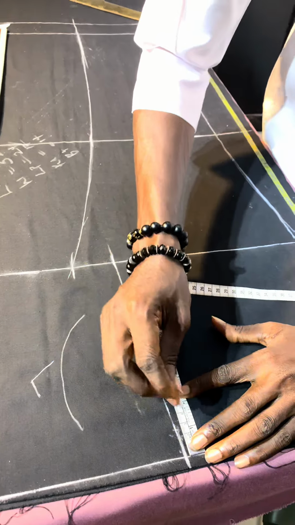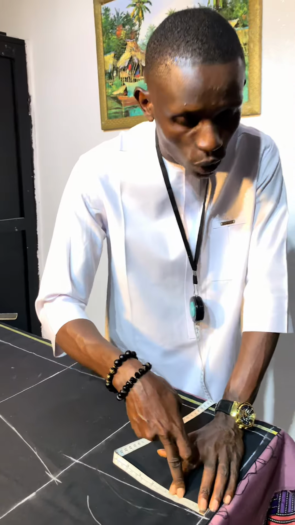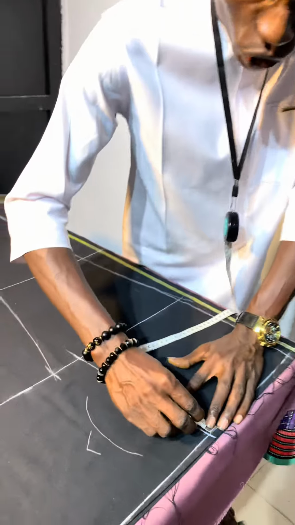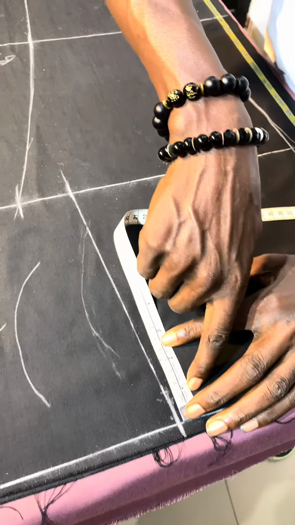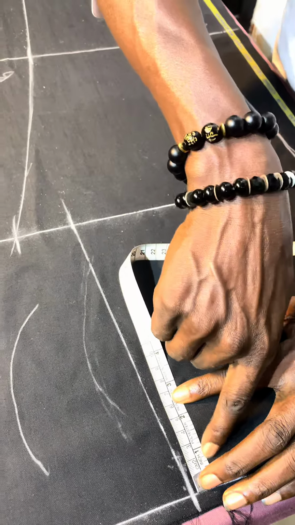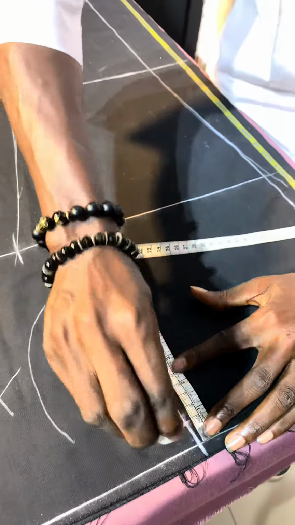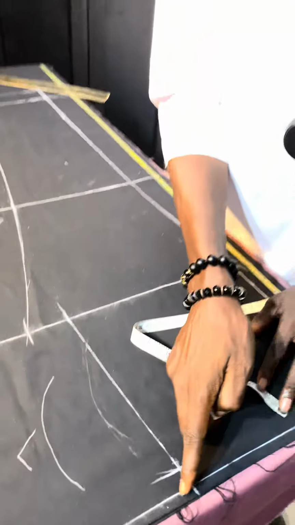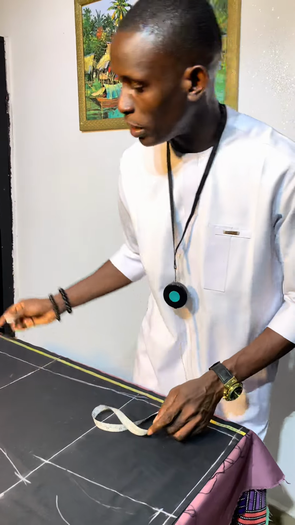3/4 of an inch, which is, we have 4 quarters that make up a whole number on your tape. So 3/4 is the number before 1 inch. So this is 1/4, this is another quarter. From here to here, it makes up a quarter. So 3/4 of an inch is the number before that. You mark it. Remember, this part is the front of your trousers. So I've marked my 3/4 of an inch.